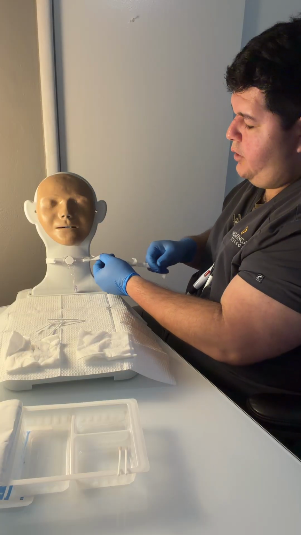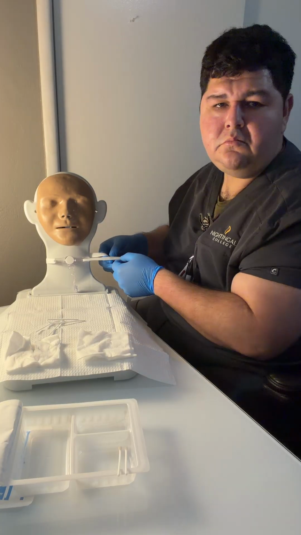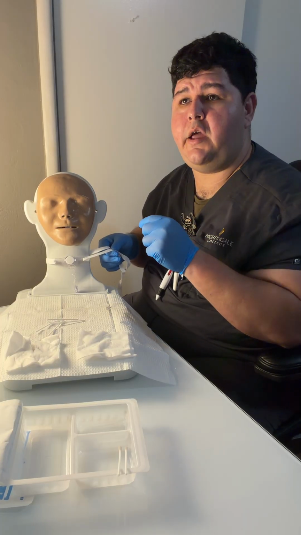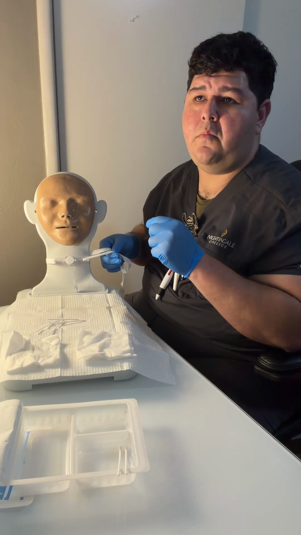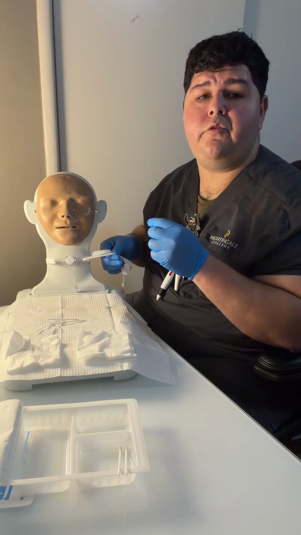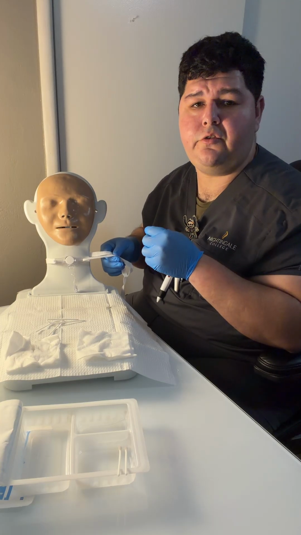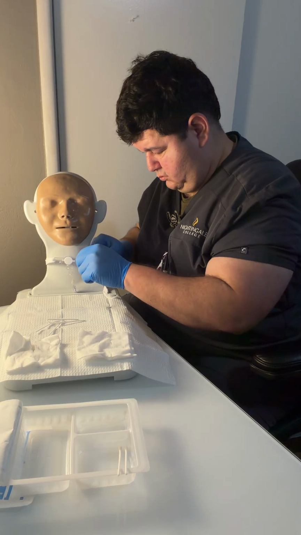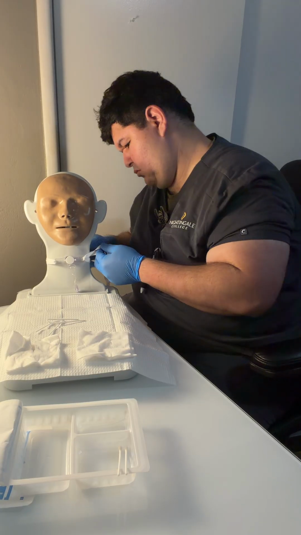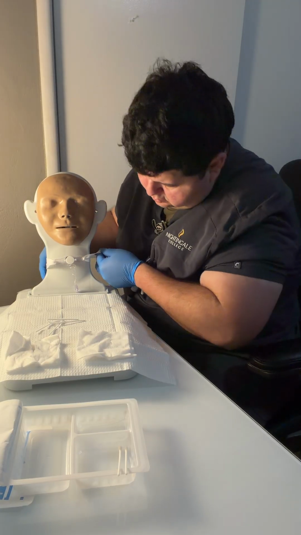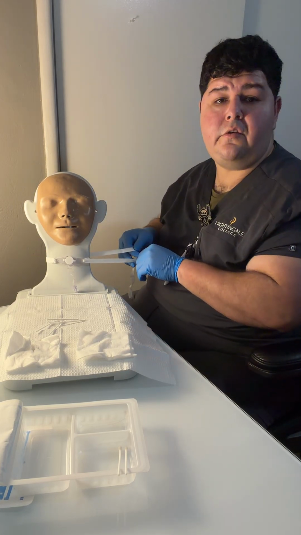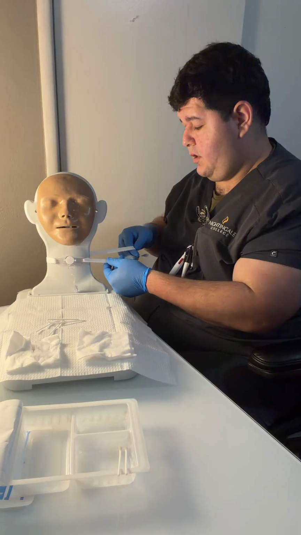At this point, before I do my tie, I want to come around the back and ensure there's no twist on the tie itself, no twist or anything that can cause skin irritation or skin breakdown. I want to make sure it's on securely. And then I will tie the knot.